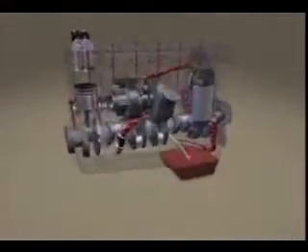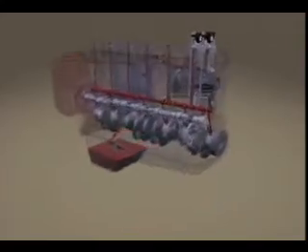This graphic illustrates the flow through the entire engine system. In this section, we will trace the flow through each of the components.